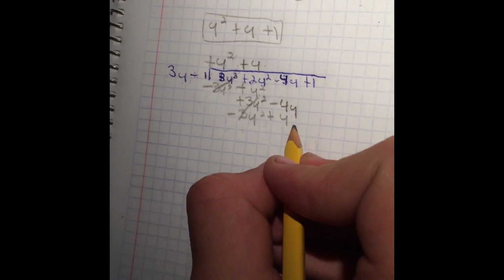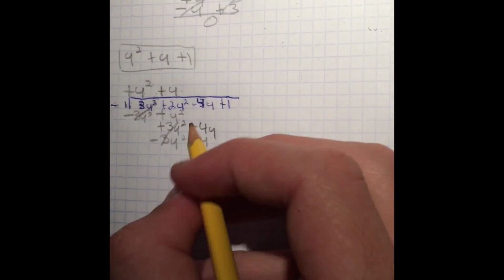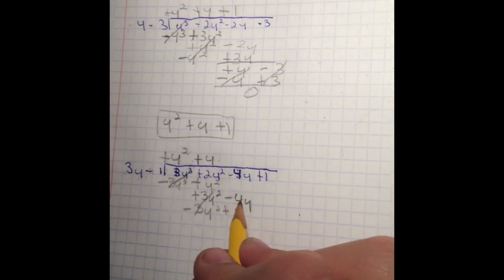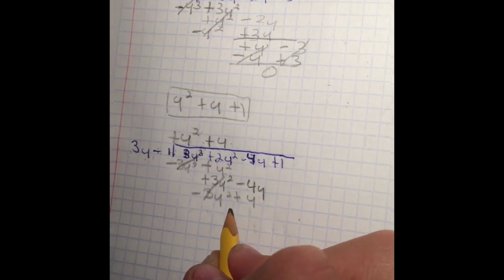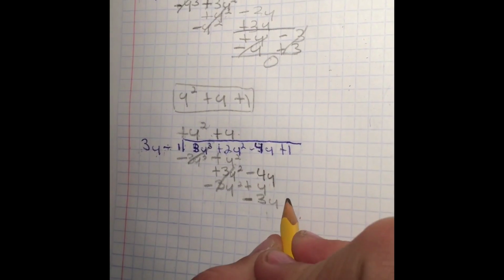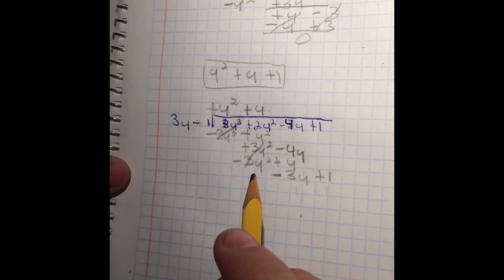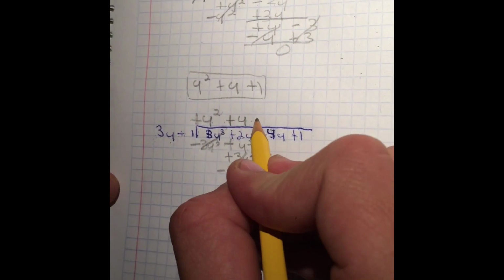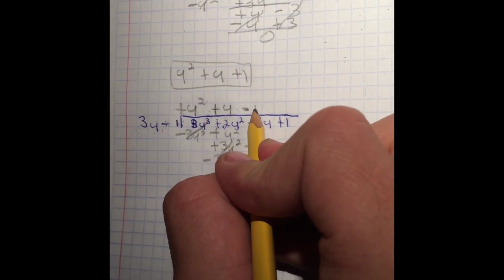So we add or subtract this one, and it's minus 4g plus g, we get negative 3g, and we get this one down, plus 1. So we're going to try to eliminate this one now. We're going to put negative 1.